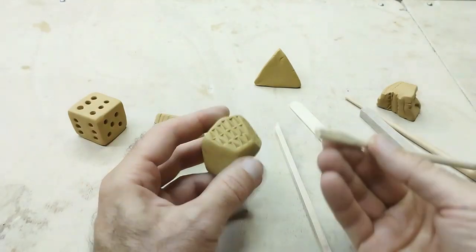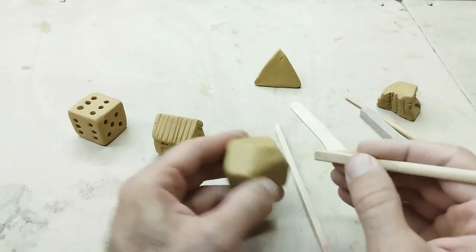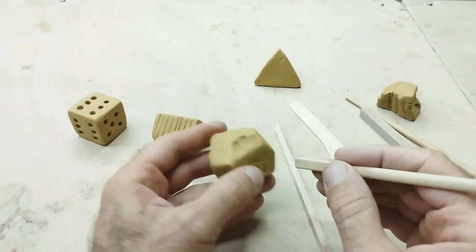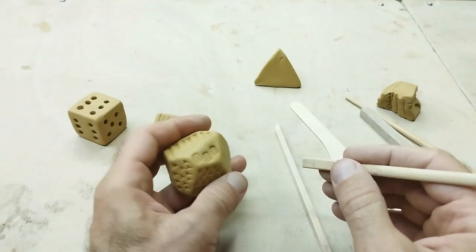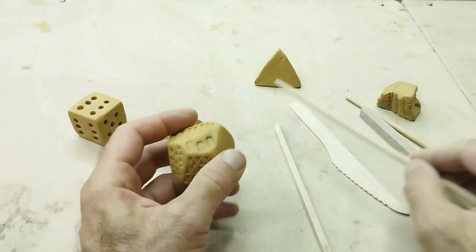Okay, here we have a rectangle. Well, we can press it like this, and we will get this kind of shapes, like a house, windows in the house.